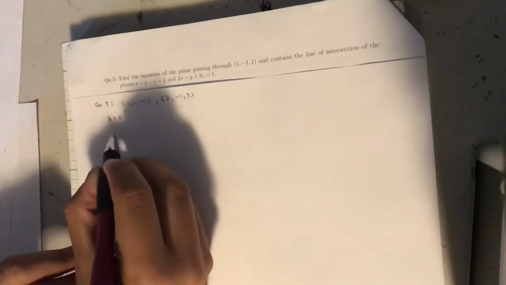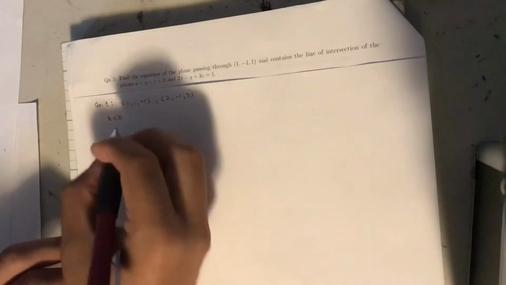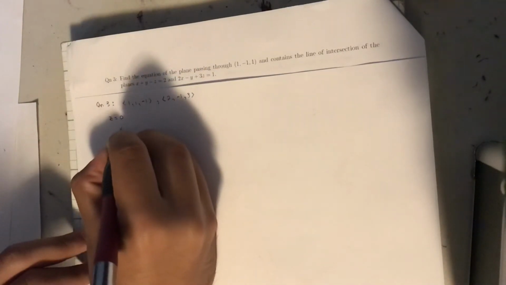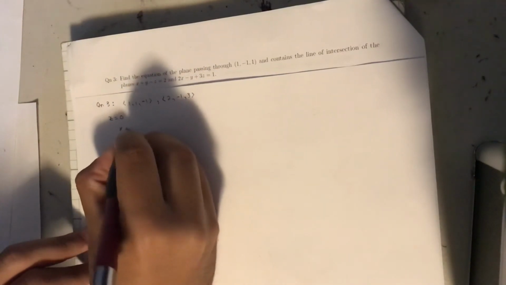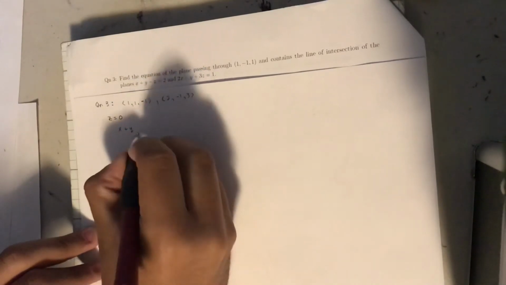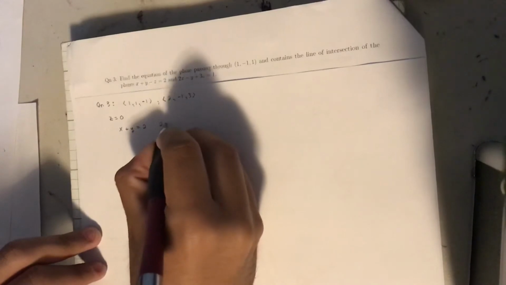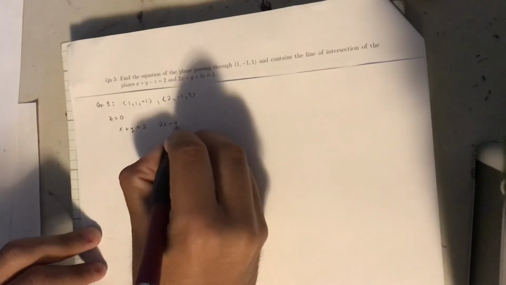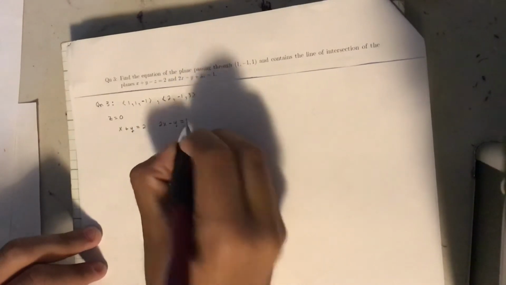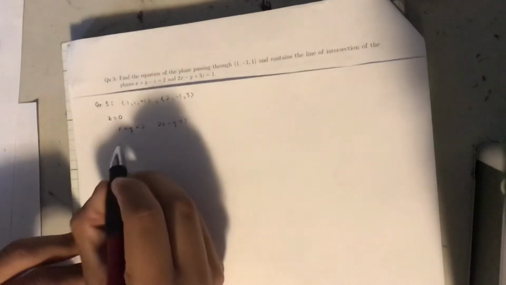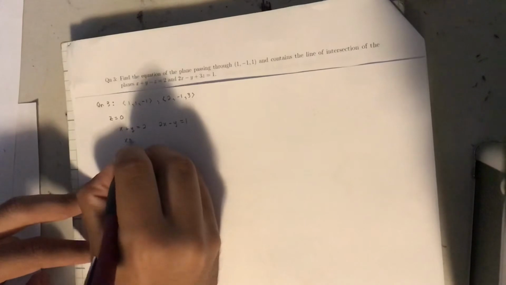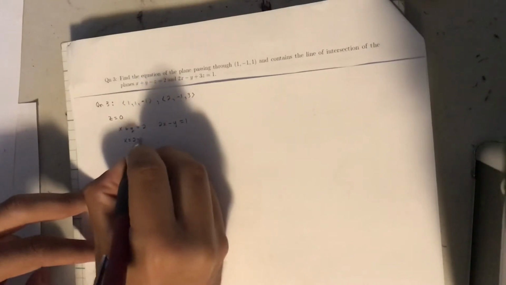So when z equals 0, we have the equations x plus y equals 2 and 2x minus y equals 1. We can solve for x in the first equation, so x equals 2 minus y.